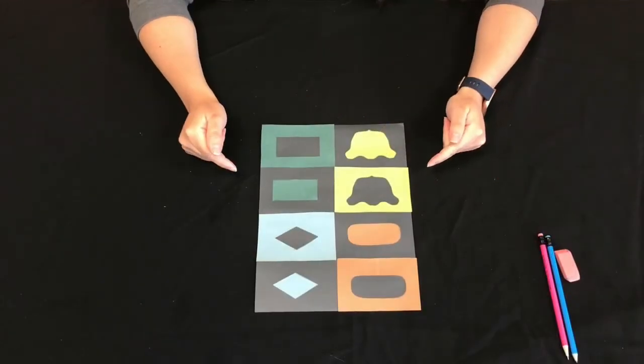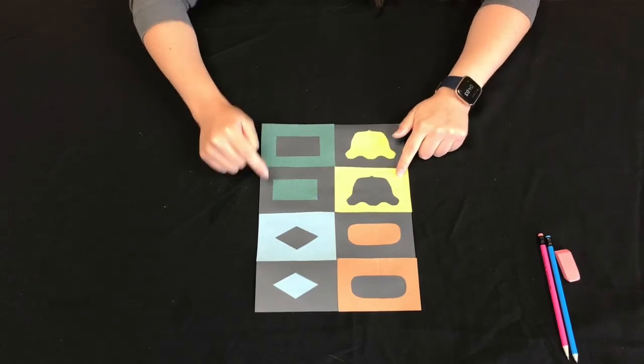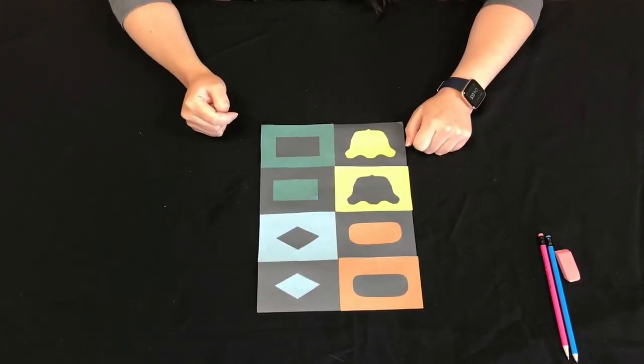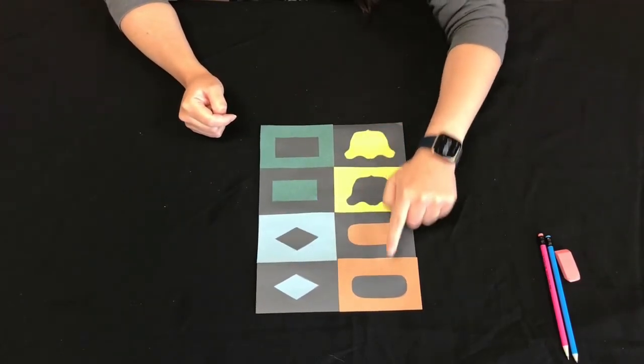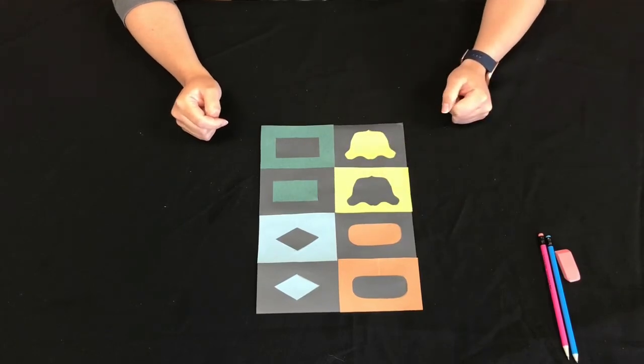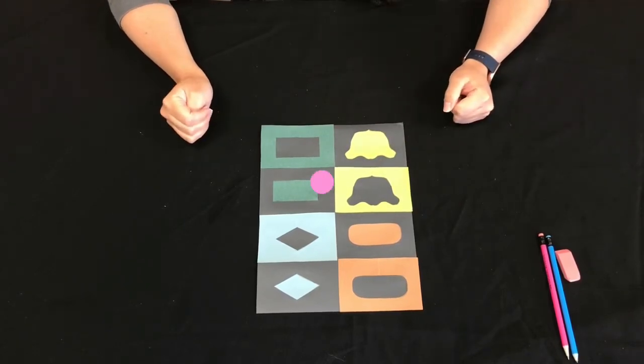Alright, so this is how our artwork turned out. We could see that our positive space is all the colors that we included in this art piece, and our negative space is all the black that we see through the artwork. Now let's move on to our third and final activity.